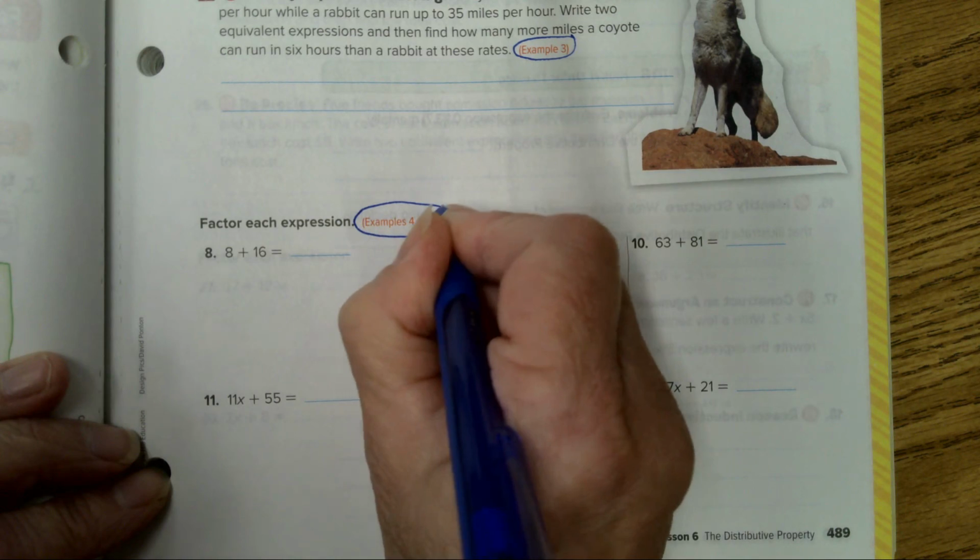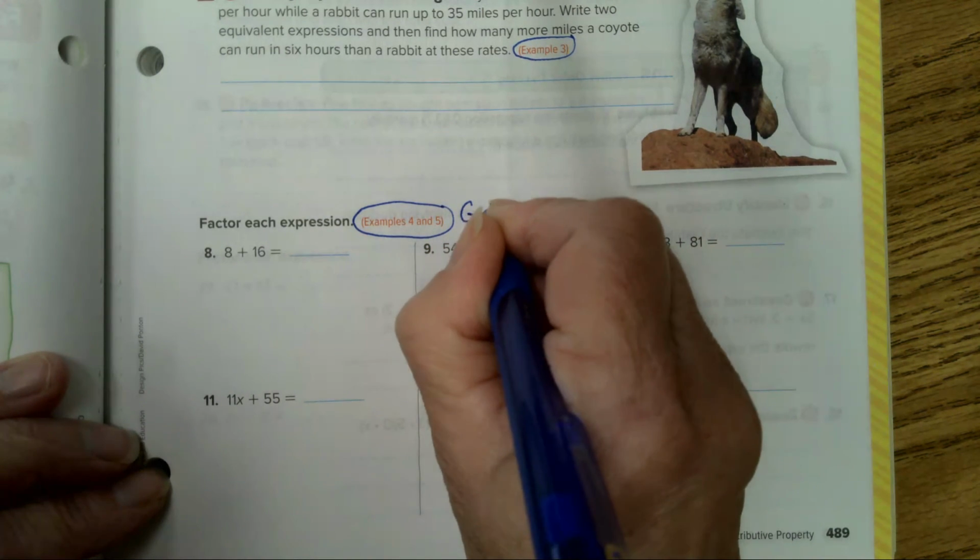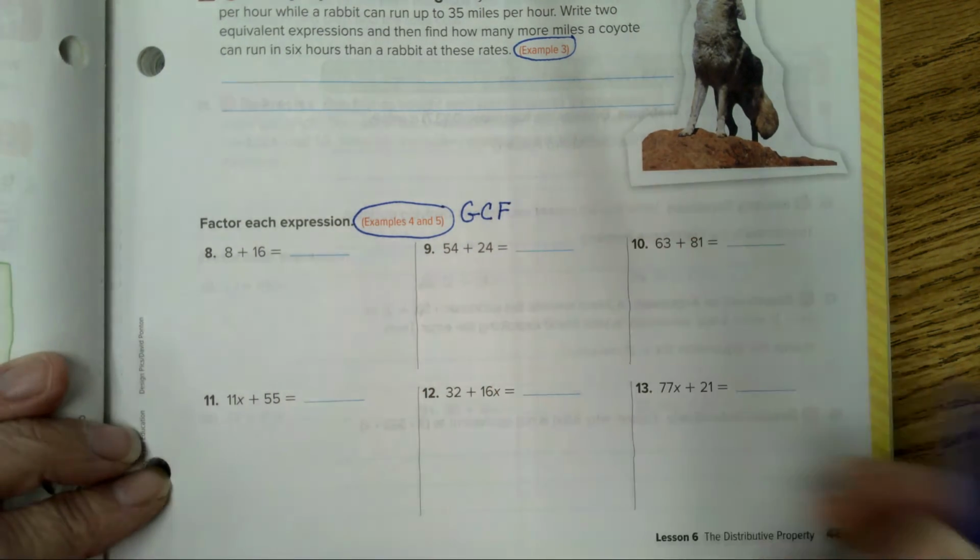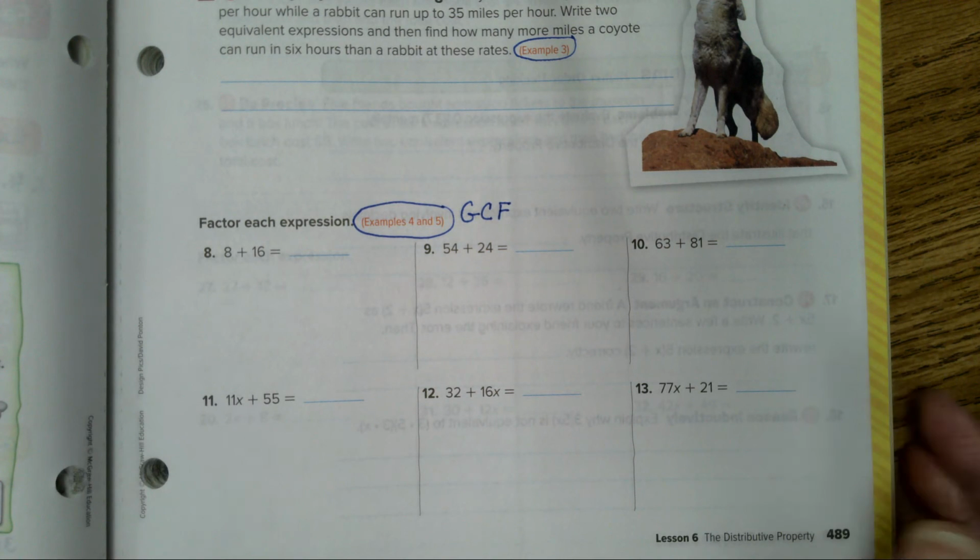You're going to find the greatest common factor in each one of these and then make it look like the distributive property.